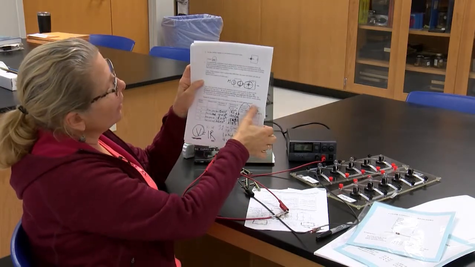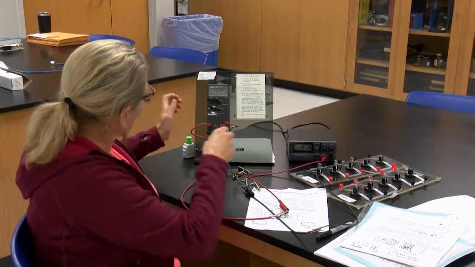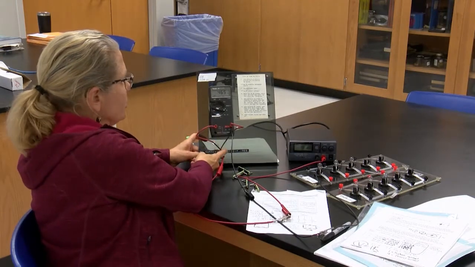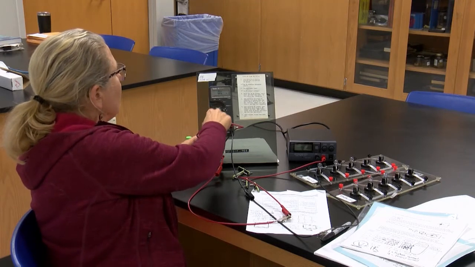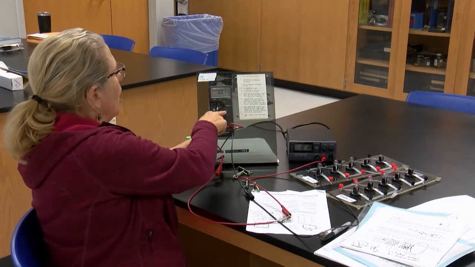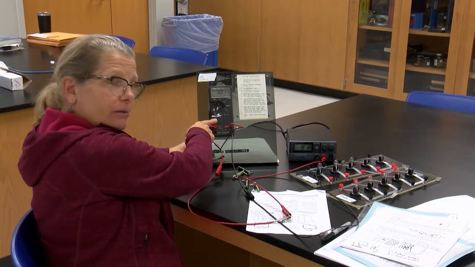Now, we're going to be measuring current, and so what we want to do is switch this multimeter over to current. We've got it on ohms right now, but now we want to move it over to amps.